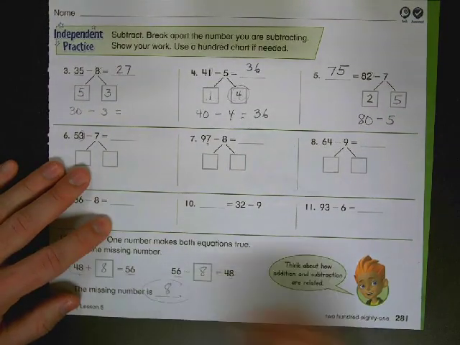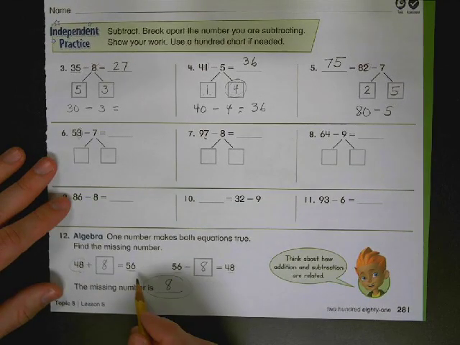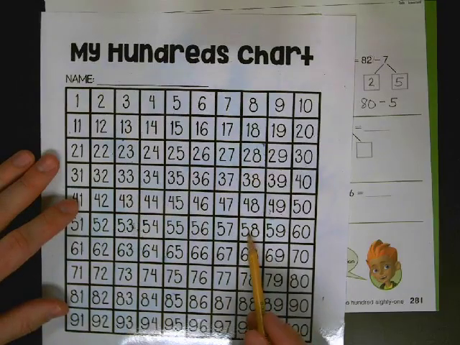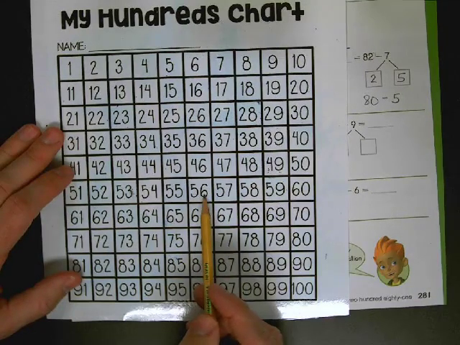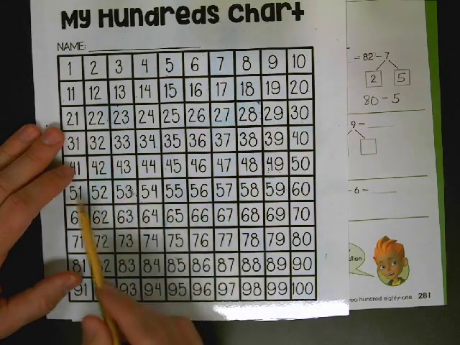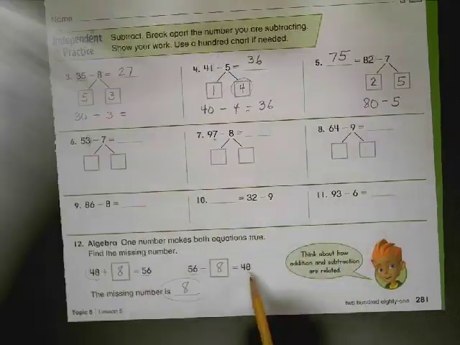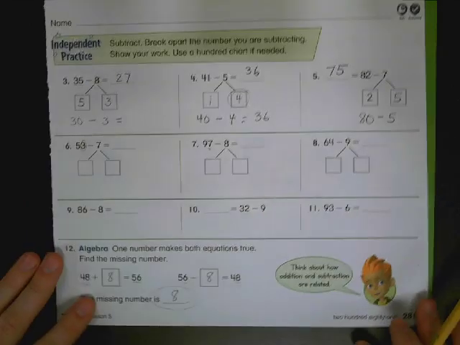Either way works. Down at the bottom, let's just check 56 minus 8. 1, 2, 3, 4, 5, 6, 7, 8. I should end at 48. That should be the front. Take a look at the back.